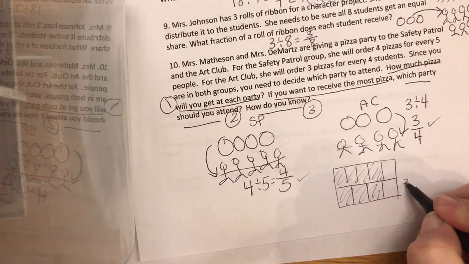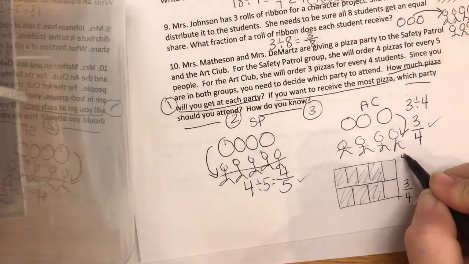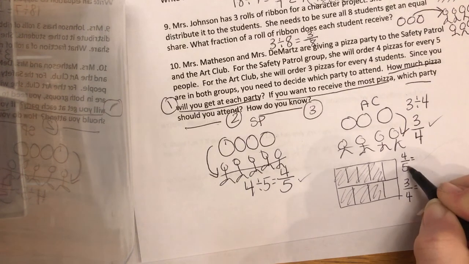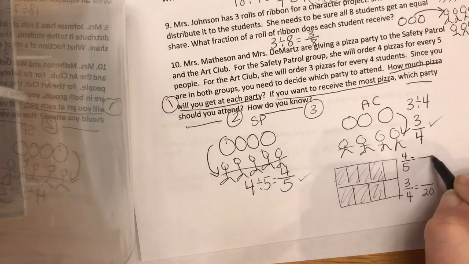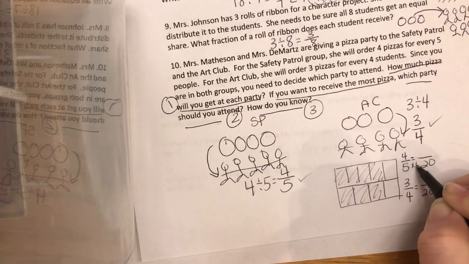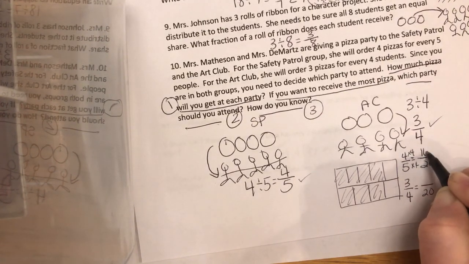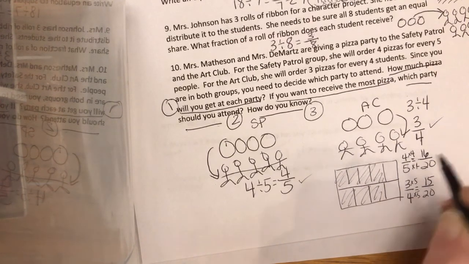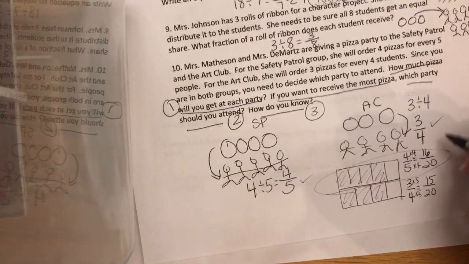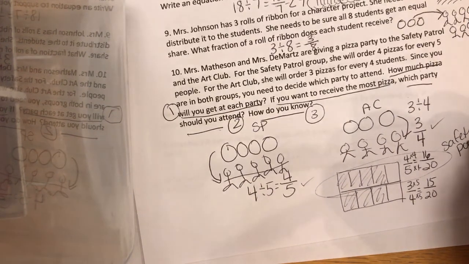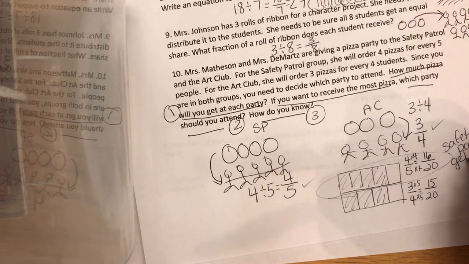So what I'm going to do is do 3/4, and I'm going to do 4/5, and I'm going to turn them into having the same denominator. 4 times 5 is 20. 4 times 5 is 20. So times 4 is 16. Times 5 is 15. Okay, so this was right. So safety patrol gets more.